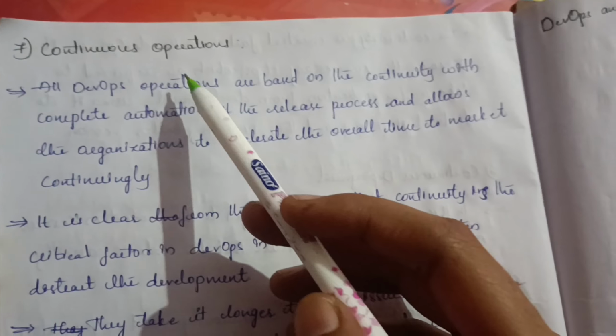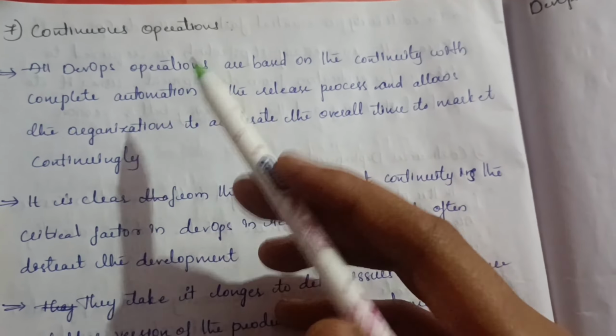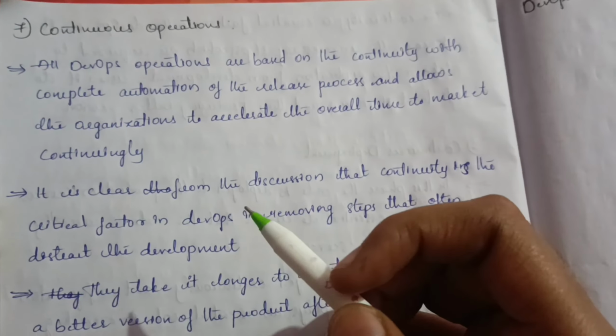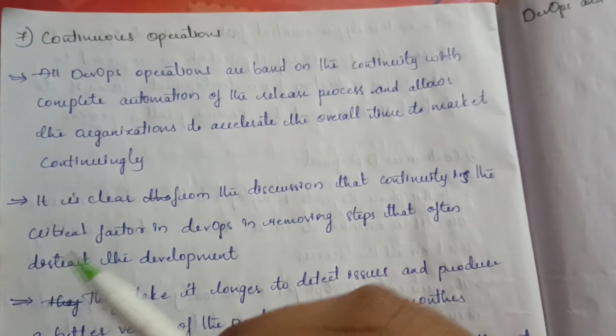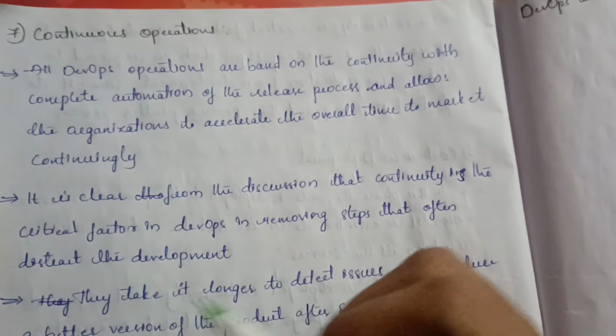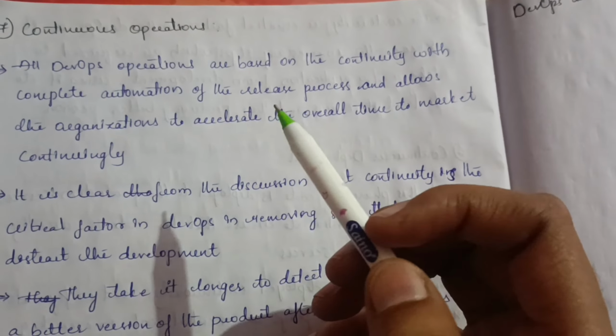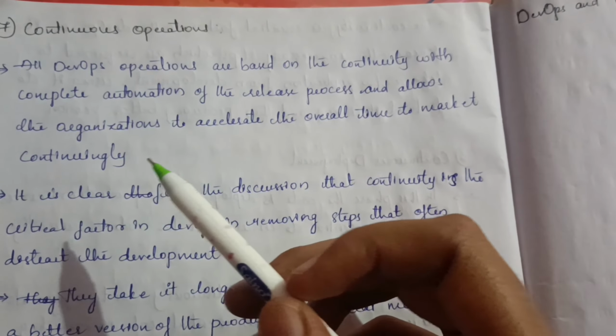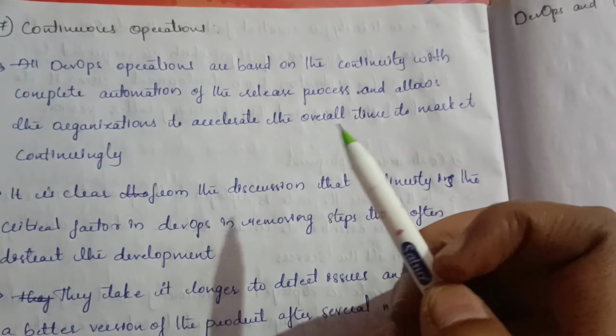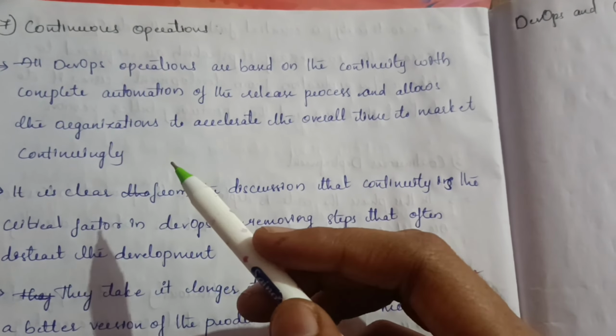And the last phase is continuous operations. In continuous operations, that means in DevOps, all operations are based on continuity with complete automation of the release process, and this allows organizations to continuously accelerate the overall time to market.